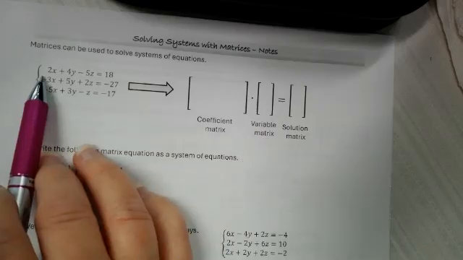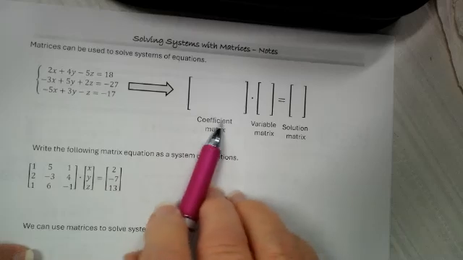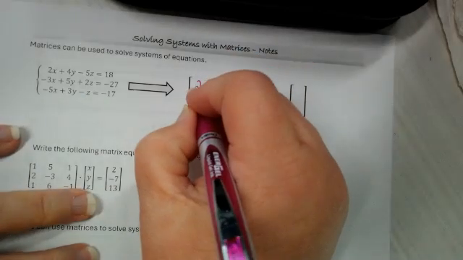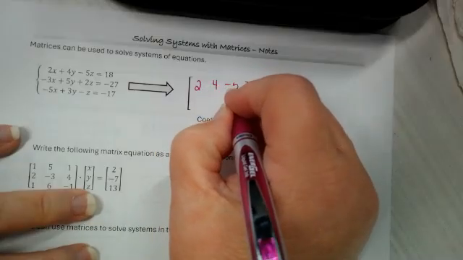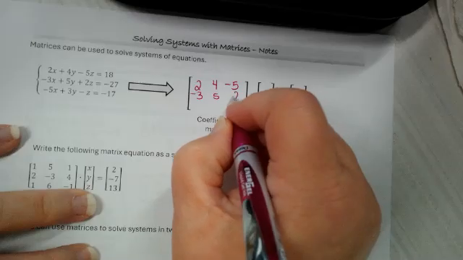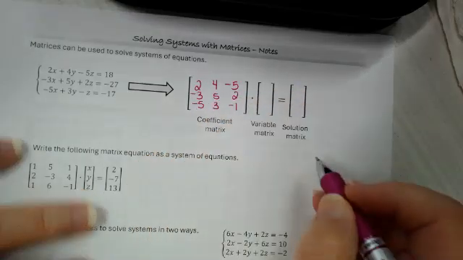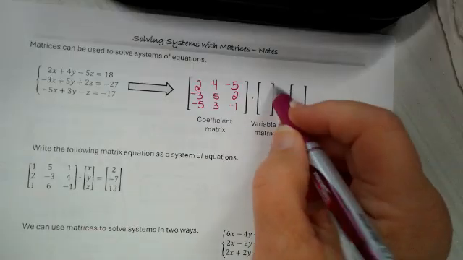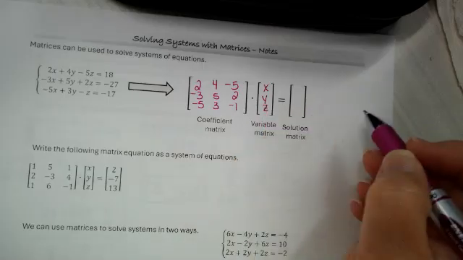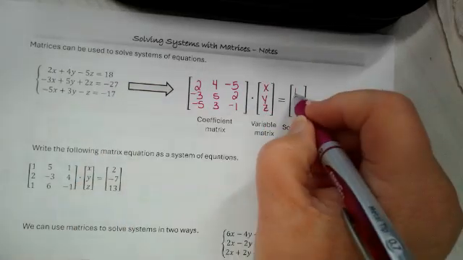So we have this system of equations, and we're going to set it up as the coefficient matrix, which is just literally the coefficients. So it's going to go 2, 4, -5, -3, 5, 2, -5, 3, -1. The variable matrix is simply our x, y, and z. And then the solution matrix is just that, the solutions.